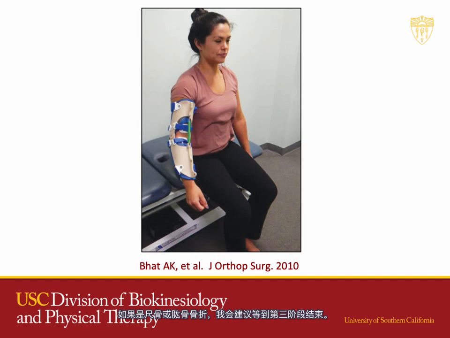If you are dealing with a fracture of the ulna or the humerus, then I would say wait until maybe the end of the third phase, so maybe 3 months, before you start doing hanging and stuff to try to stretch out into extension. But you need to start getting kind of aggressive with these guys after about 2 months.